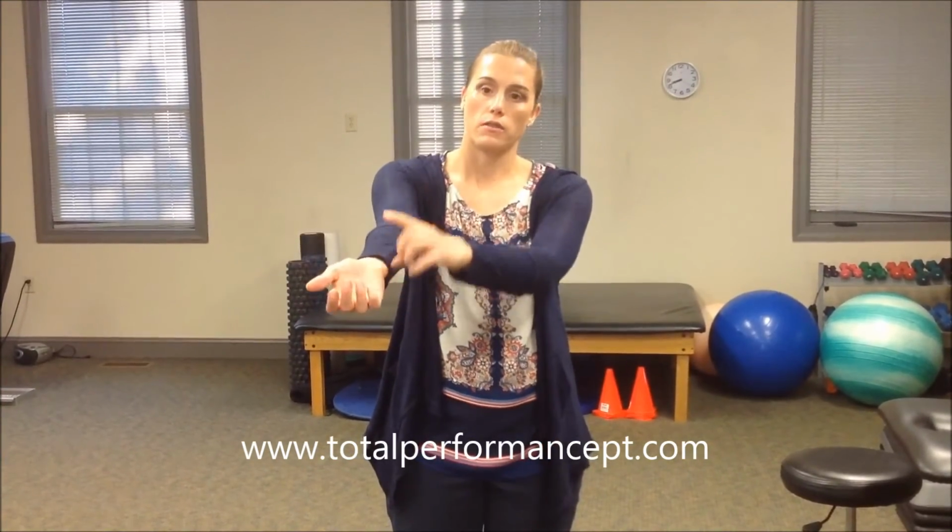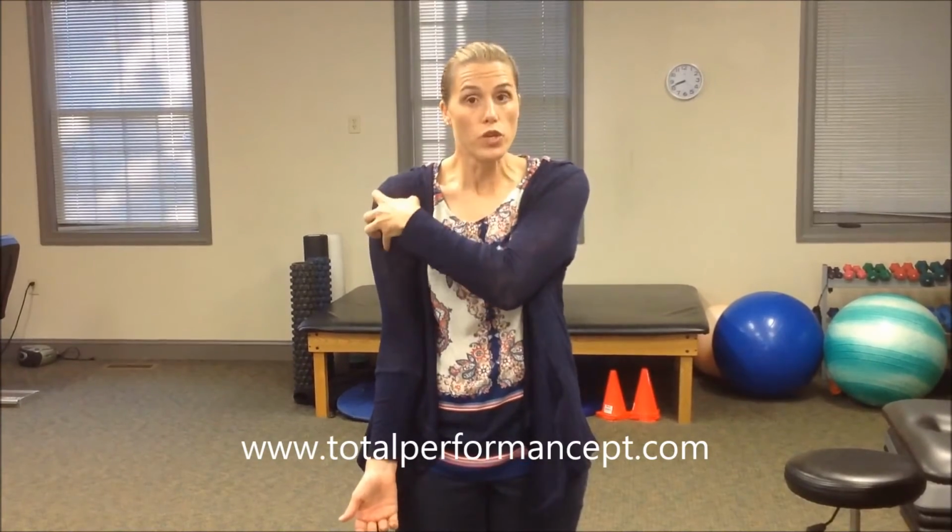Another thing you can do is raise your arm up, okay? And either you or somebody else try and push your arm down. If it really starts to hurt right there, it's an indication that there's tendonitis.